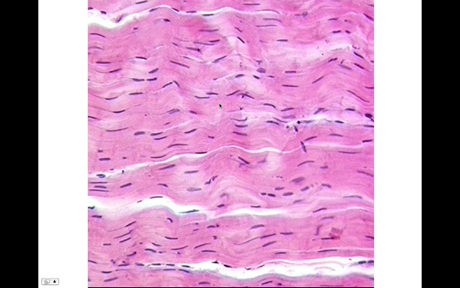The other thing some of you guys get mixed up with is you'll see this and you go, oh, this is muscle tissue. This is skeletal muscle. Kind of looks like it. No, this is dense regular connective tissue. Number one, there are no striations.